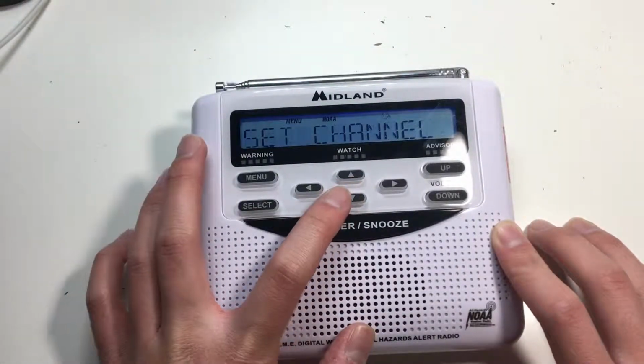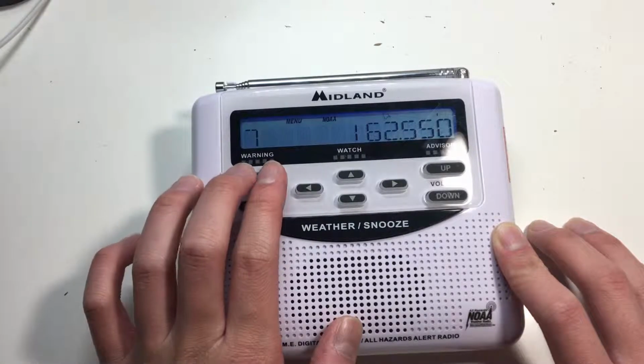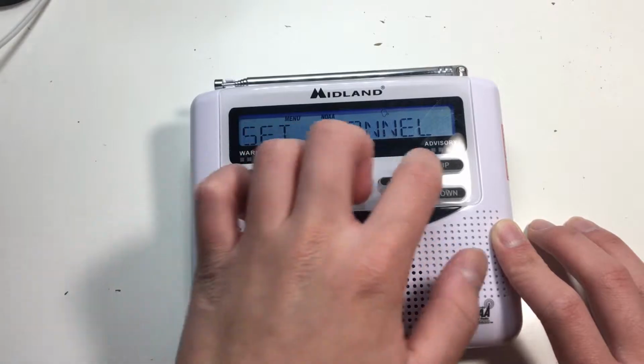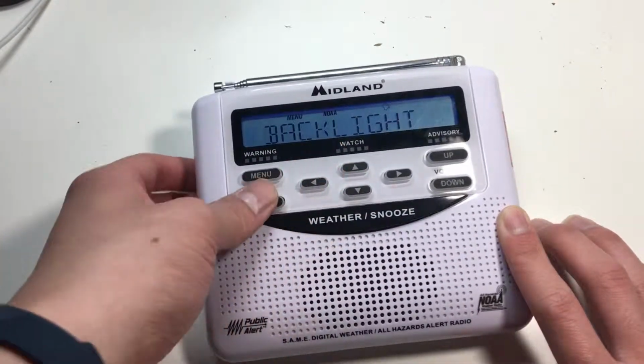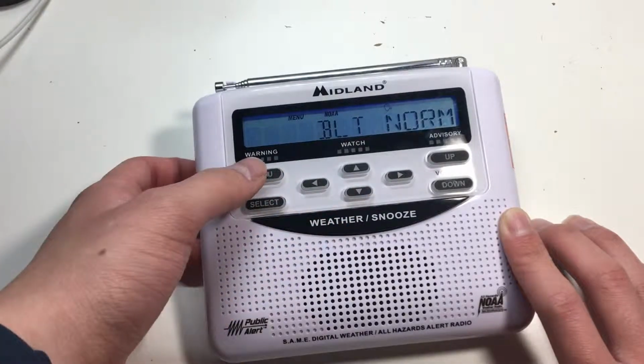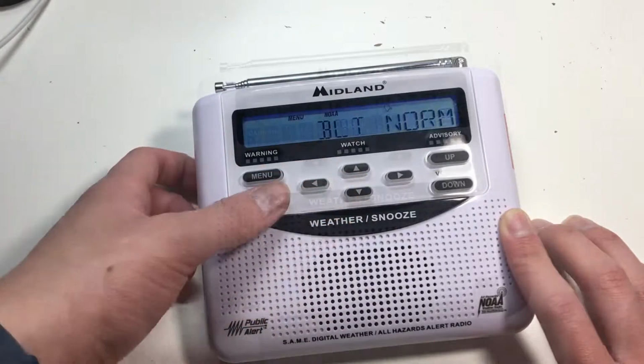All right, let's go down. We're gonna set the channel. Ooh, thunderstorms on Tuesday and Friday. Like I said, there's 7 channels that are on here. You have a backlight, which sets your backlight if it's set on normal, but you have the option of having the backlight on all the time or having the backlight off all the time.